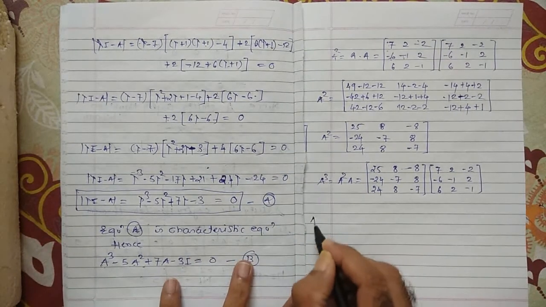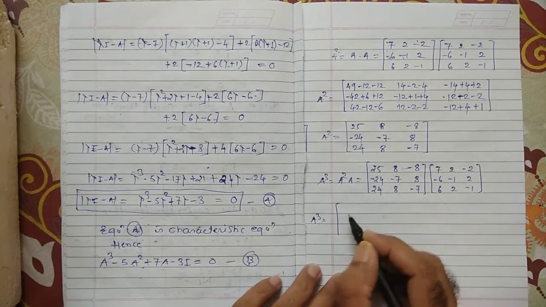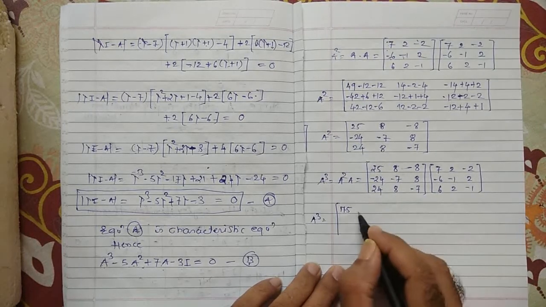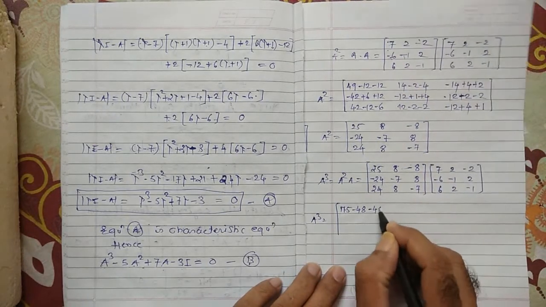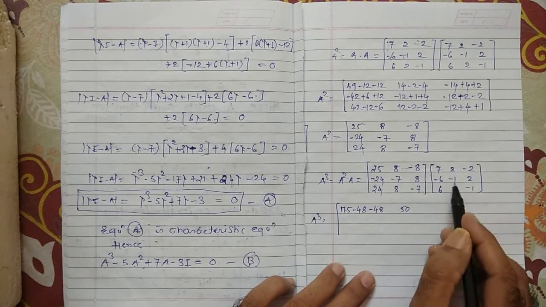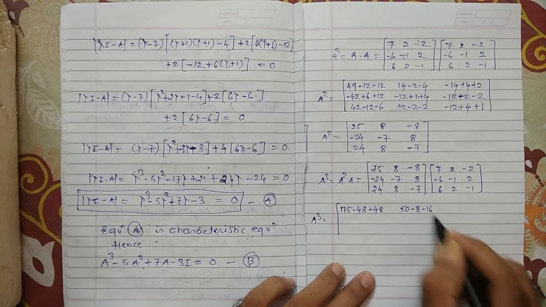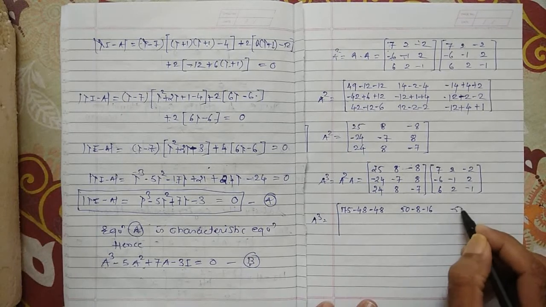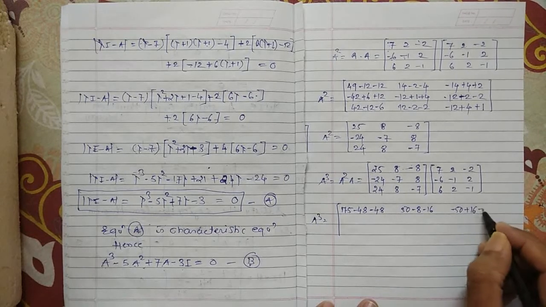Now A cube is equal to, this is 25 into 7, that is 175. 8 into minus 6, that is minus 48, and minus 8 into minus 6, again minus 48. 25 into 2, that is 50. 8 into minus 1, that is minus 8, and minus 8 into 2, that is minus 16. And this is 25 into minus 2, that is minus 50. 8 into 2, that is plus 16. Minus 8 into minus 1, that is plus 8.